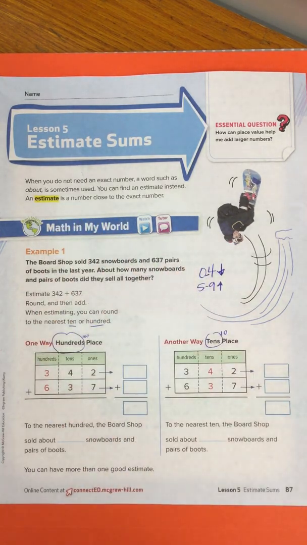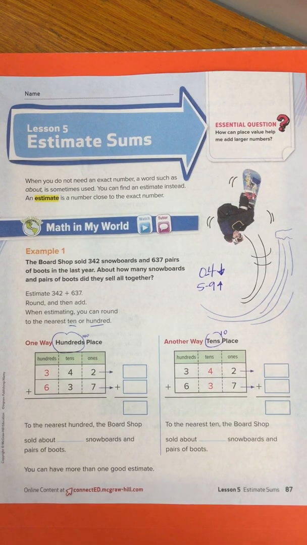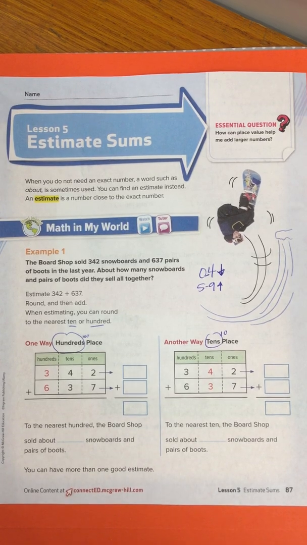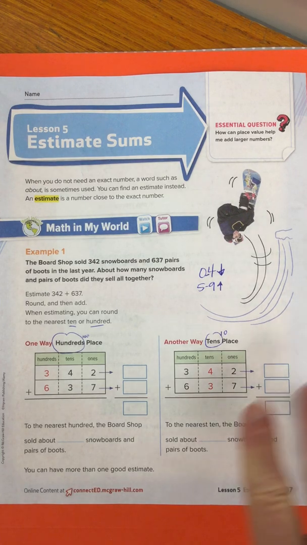So at the top here, it tells us that sometimes you don't need the exact number. You just need a number about close to what you think you need. So you find an estimate instead, and an estimate is a close number to the exact number. So I would estimate how much money I would need to get groceries every week, or how much money I would need for gas, or how many gallons of gas that I might need in my tank. I estimate those things in my head.